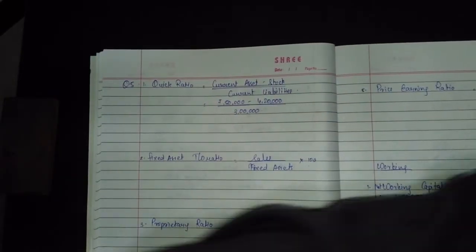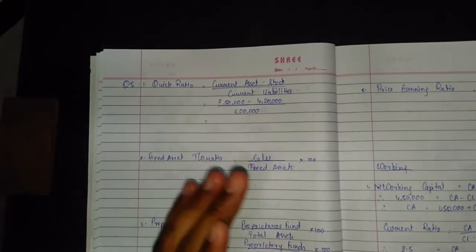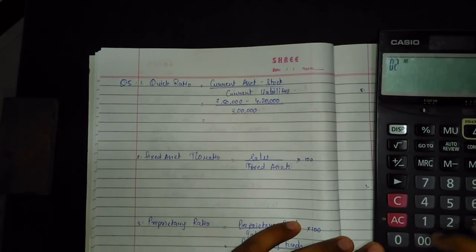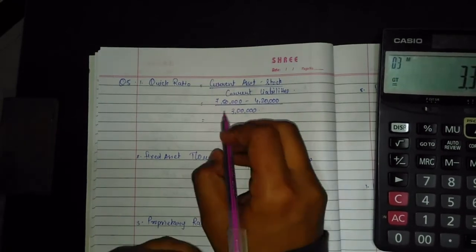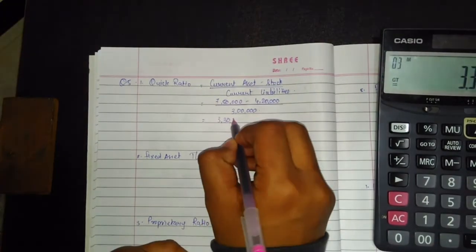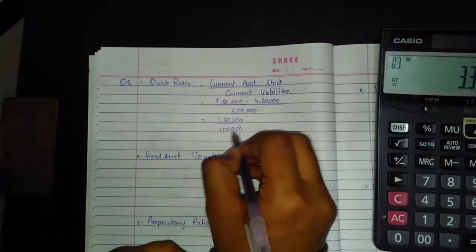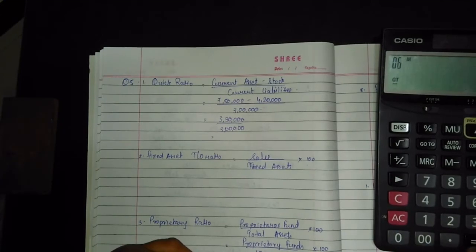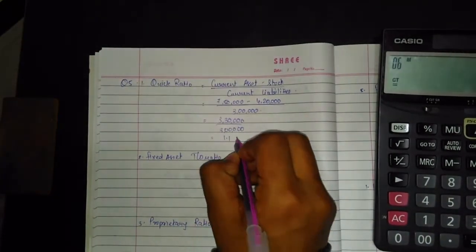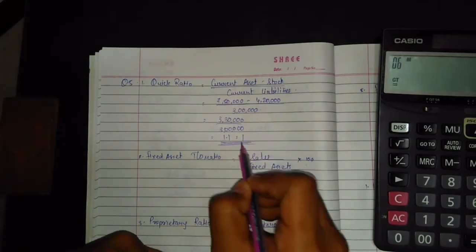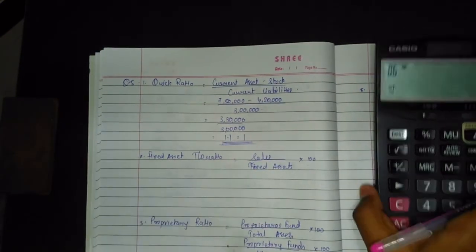Quite clear? So now we have reached a point where our first formula is going to complete. Okay, so 7,50,000 minus 4,20,000 is equal to 3,30,000, divided by 3 lakhs, which is equal to 1.1:1. Our first formula is completed now.